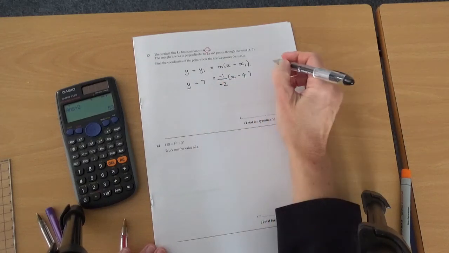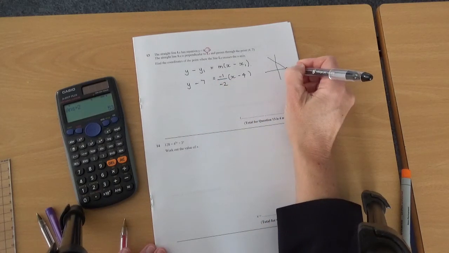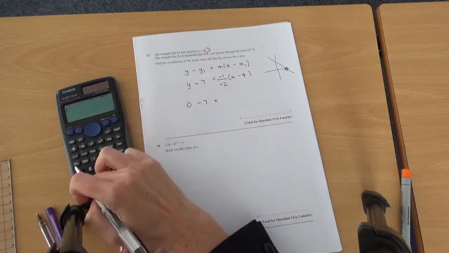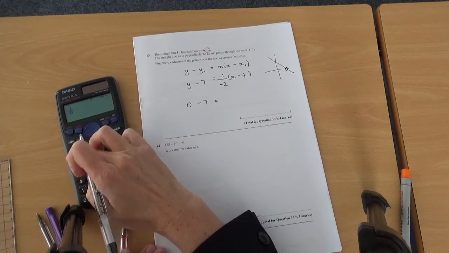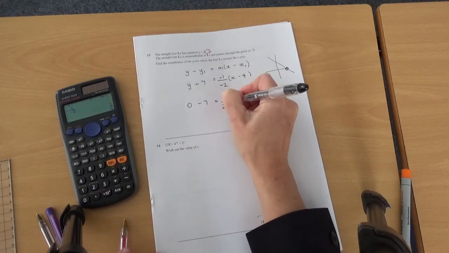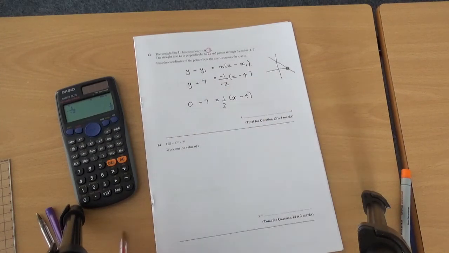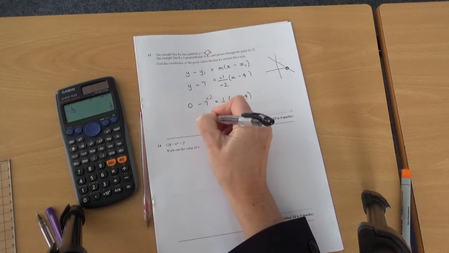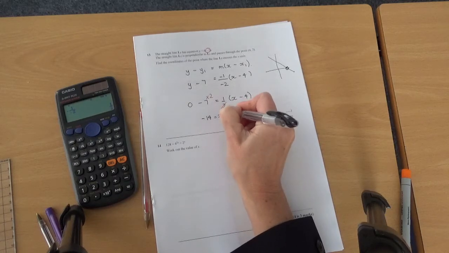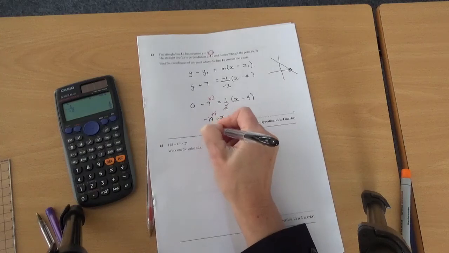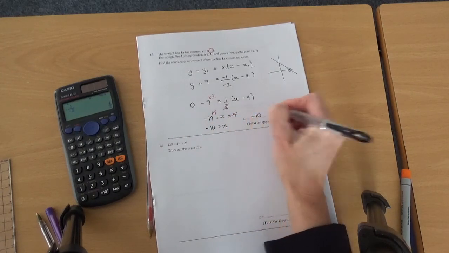Crosses the x-axis, so it does something like that, is where the y coordinate is 0. So we're going to replace y with 0. Let's check what -1 over -2 is. That's positive a half, sorry. x subtract 4. And we need to work out what x is. So the opposite of divide by 2 is to multiply by 2, and the opposite of subtract 4 is to add 4. So x is -10 and y is 0.